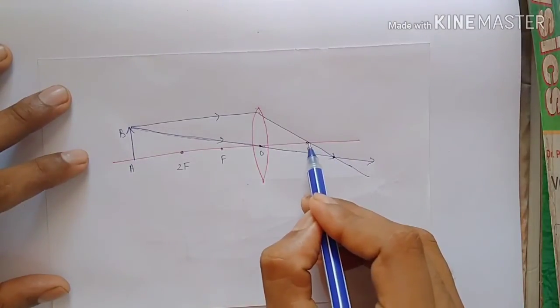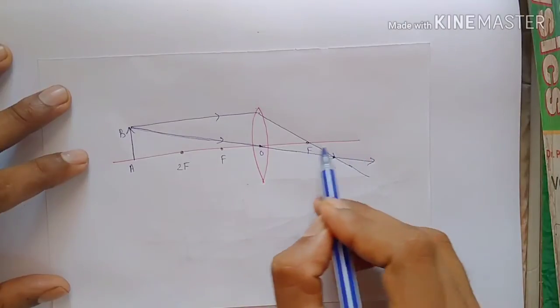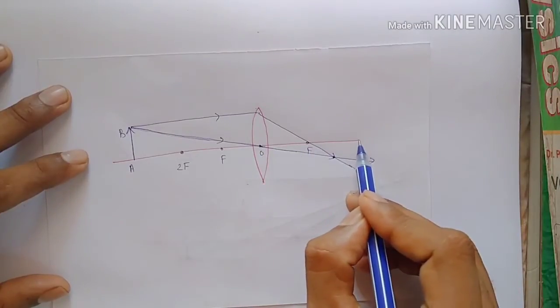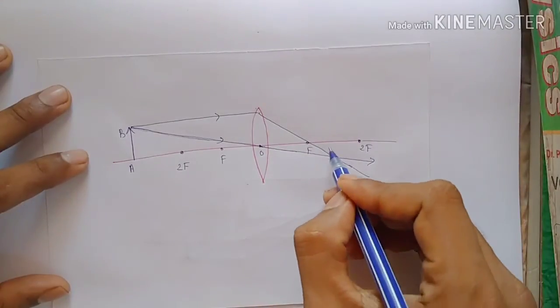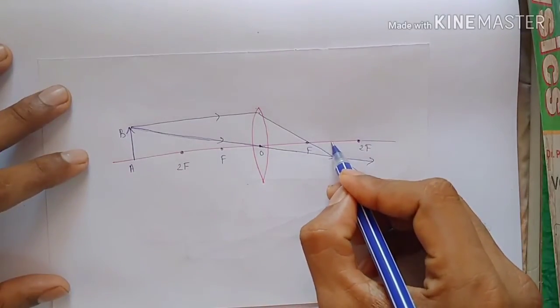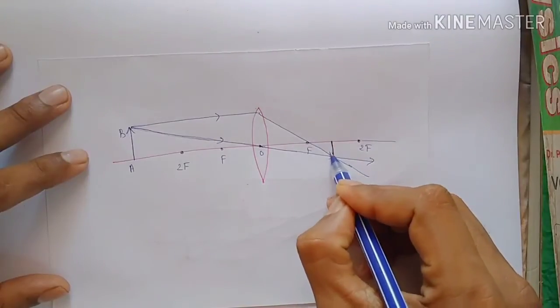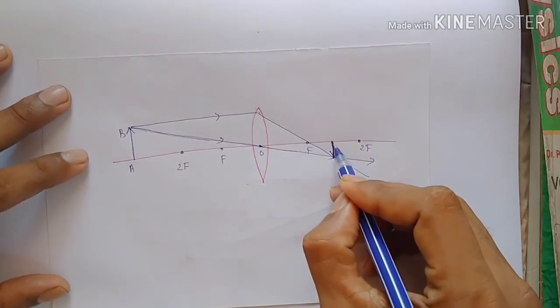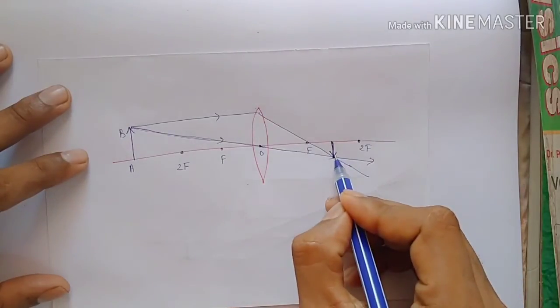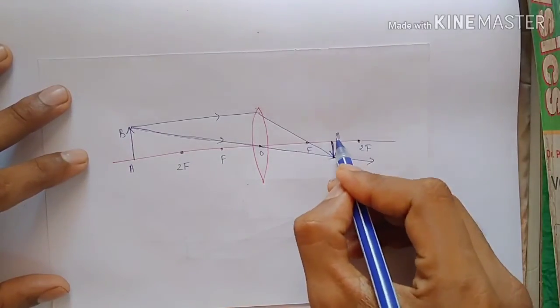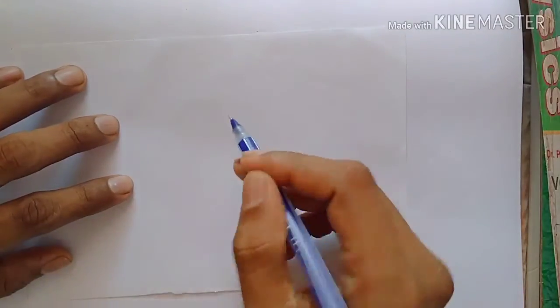If this is F, at the 2f distance, it should be somewhere over here, 2f. And at the intersecting point, we will have an image like this. That image is inverted, diminished and real. This is our image A dash.